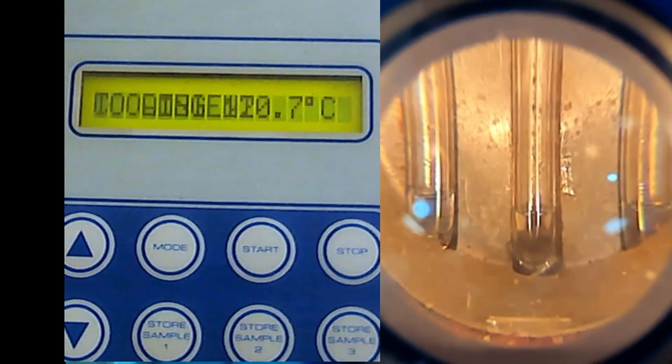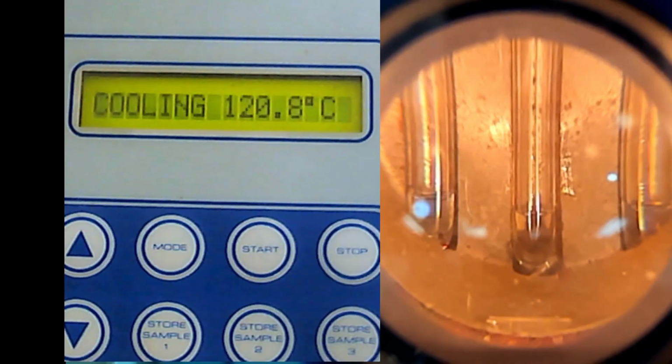Okay, so that is basically the melting point technique, the mixed melting point technique. So I will open the lamp first. It's quite dark here.